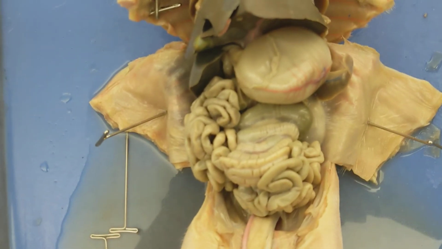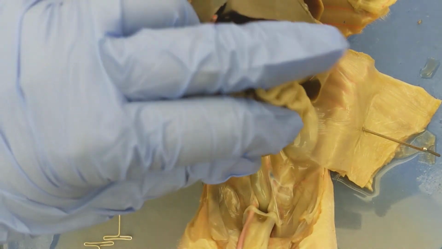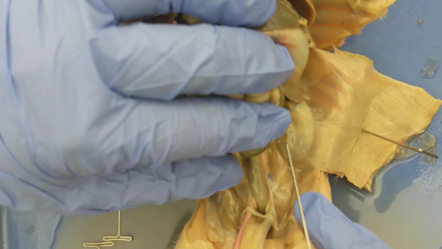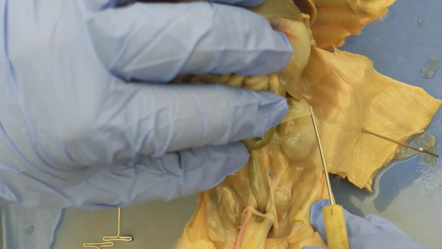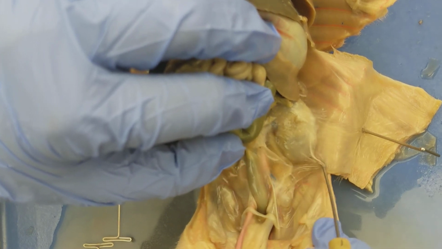Let's talk about some of the other organs that are associated with the urinary system. So what I'm going to do now is lift up the intestines so that we can take a good look at the kidneys. So I'm going to cut away at some connective tissue here so we can get a nice good view of the kidneys.